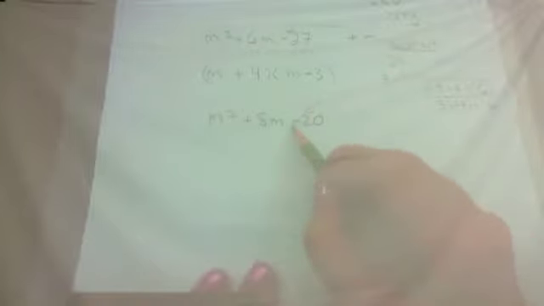Let's try another one. So I have m squared plus 8m minus 20. So if you want to try this, go ahead, turn this off and pause it. If not, I'll work this one again. So let's go. So this is a negative.